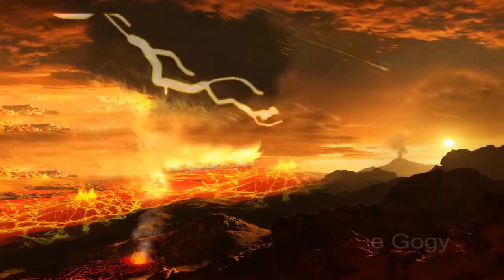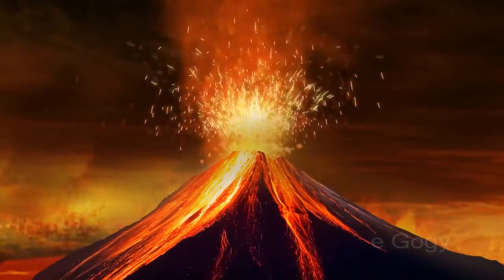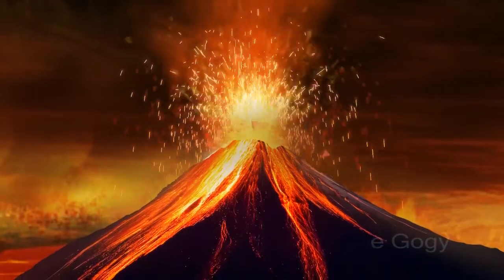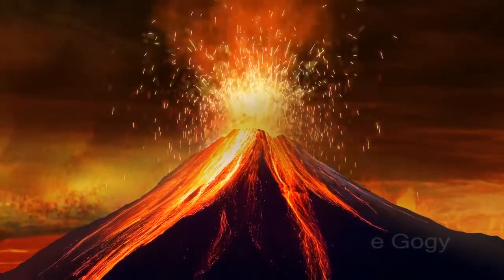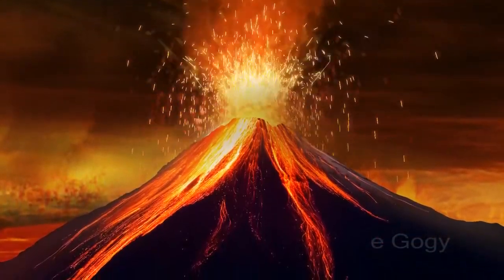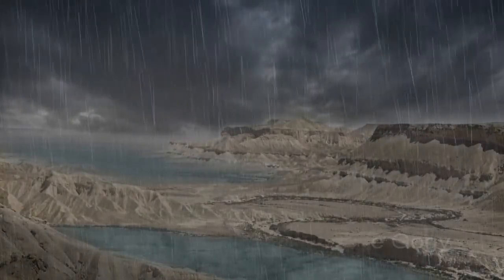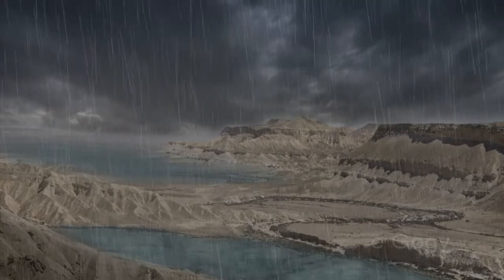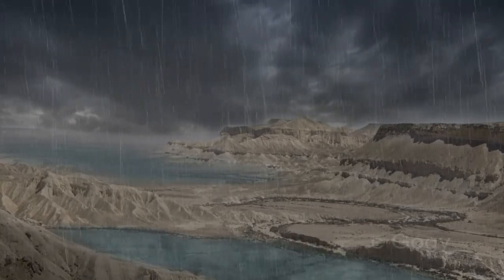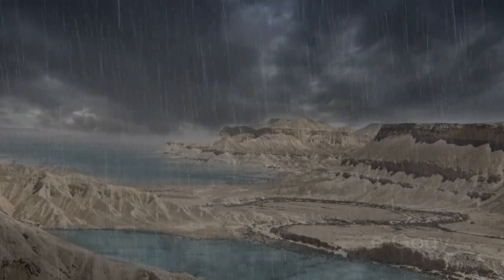Lightning, ultraviolet rays from the sun, volcanic eruptions, etc. favored this by providing the high energy required for these reactions. Following this, the water vapor present in the Earth's atmosphere cooled, causing rain for millions of years. This resulted in the formation of oceans.